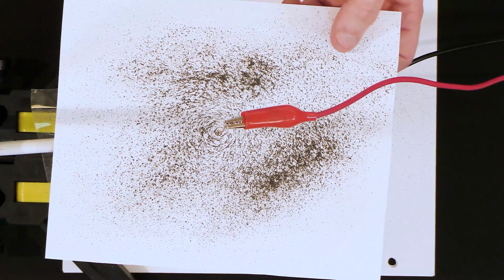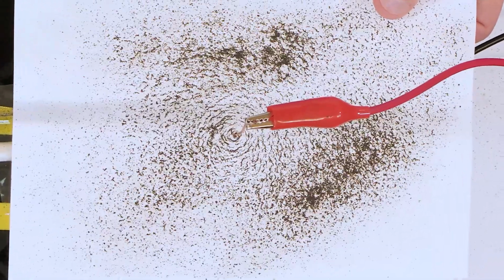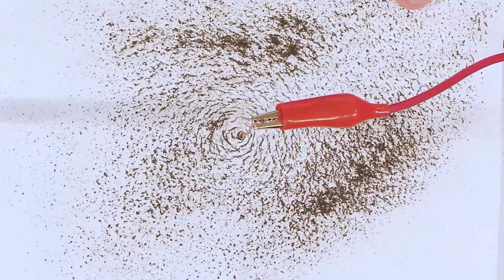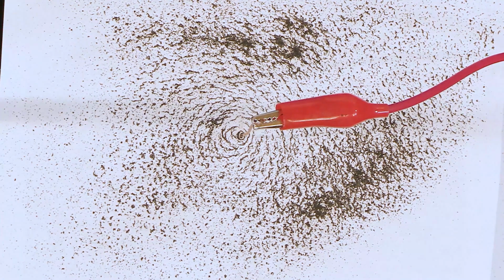Now if I tap it a few more times, I can probably get it to do something a little bit more clear, something like this. So the magnetic field around a wire carrying electric current is curling in a circle around the wire, all right?